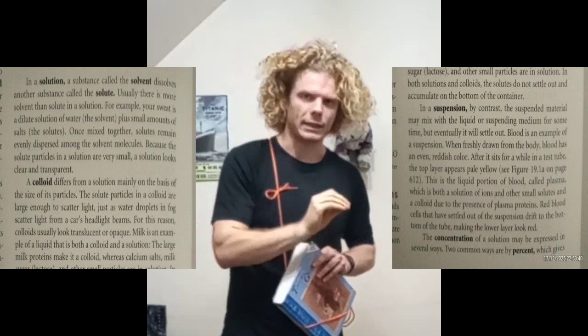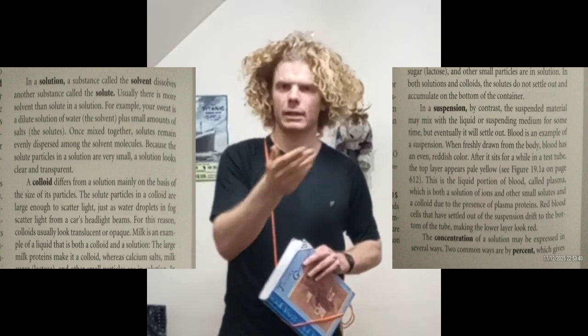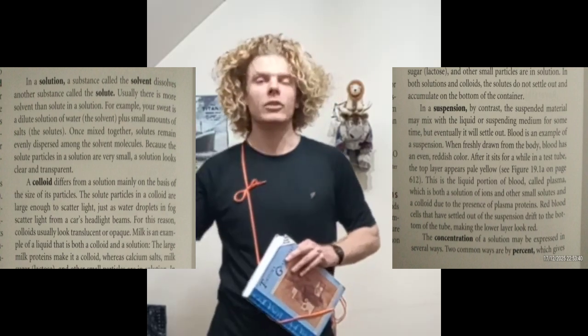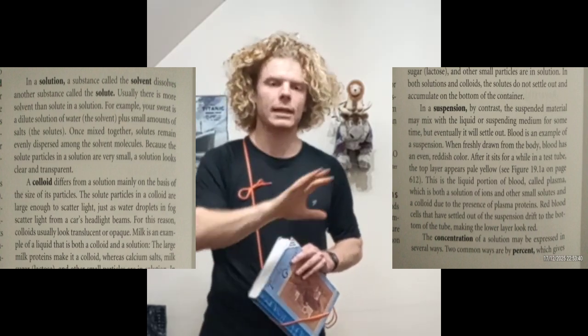But there are also colloids. In colloids, the larger milk proteins in milk are not transparent. You can't see through milk. It is white, it's opaque. But they don't settle down as in suspensions. So, solutions are evenly dispersed, do not settle down, and are visible through. And now, colloids, where you can't see through them, there are larger proteins in them, like in milk. Milk is both a solution because of the calcium salts, completely dissolved, like the salts in sweat, and a colloid, which is not visible through. In suspensions, they are like blood, where they slowly settle down. So, colloids do not settle down, are evenly dispersed, but are not visible through like in solutions.